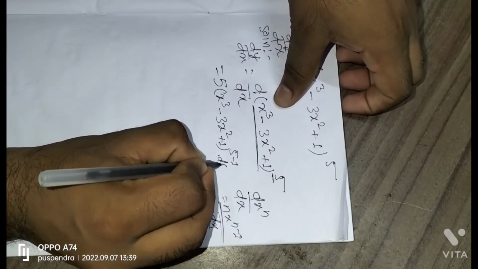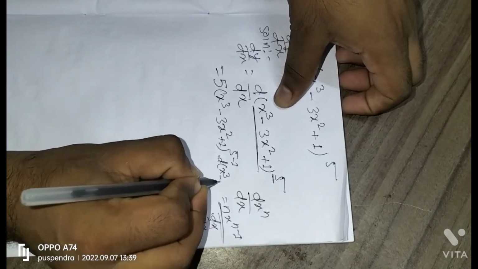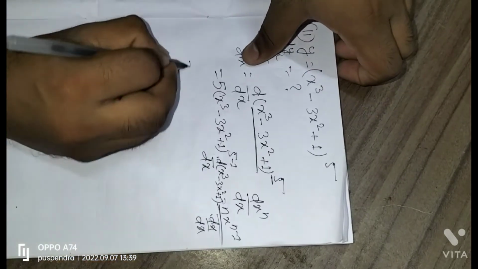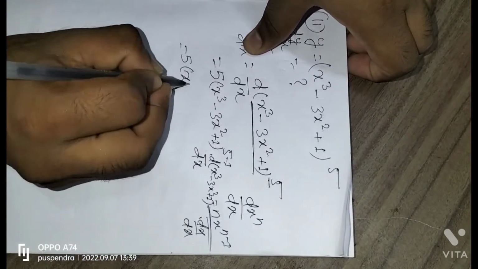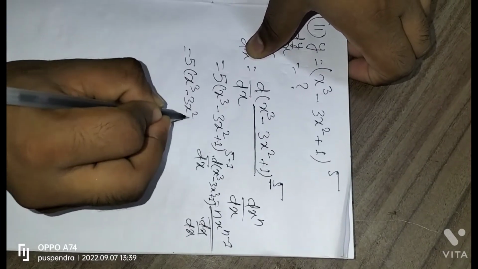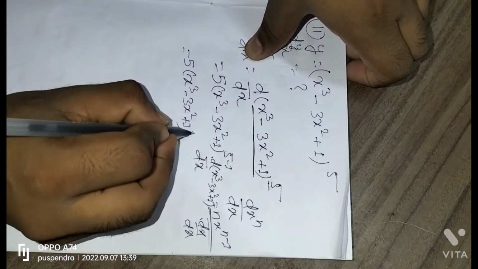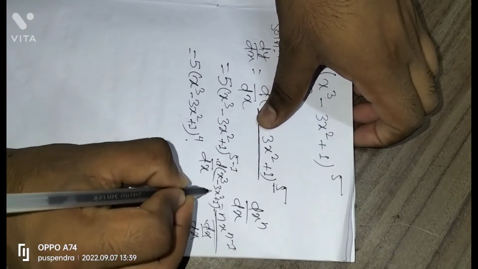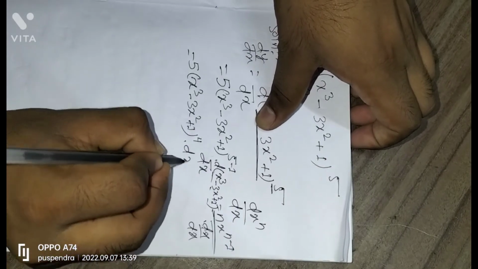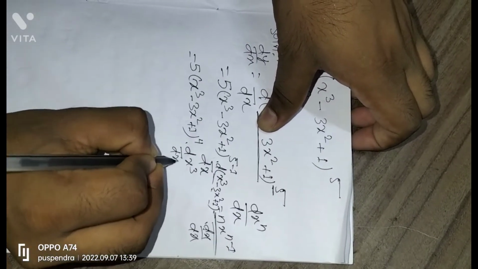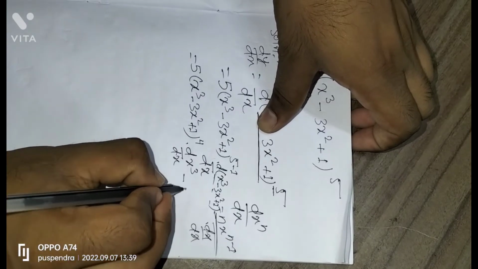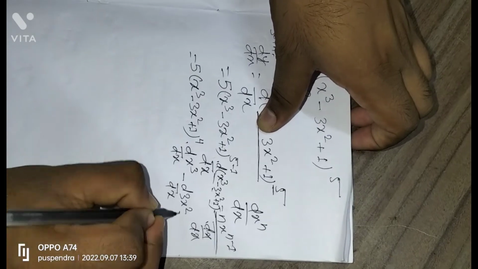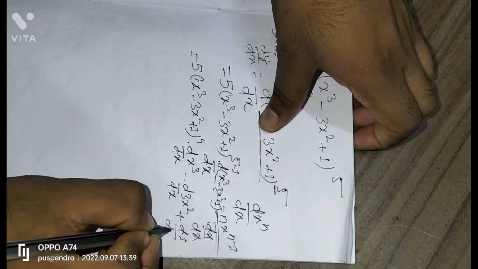So the derivative of x cube minus 3x square plus 1 with respect to x is equal to 5 times (x cube minus 3x square plus 1) to the power 5 minus 1, which is 4. And now again we separate this term. Here are 3 terms: derivative of x cube with respect to x, minus derivative of 3x square with respect to x, plus derivative of 1 with respect to x.